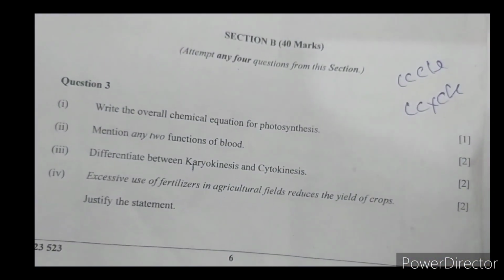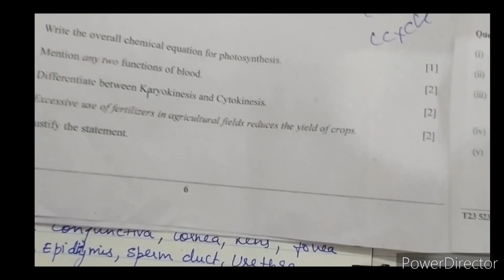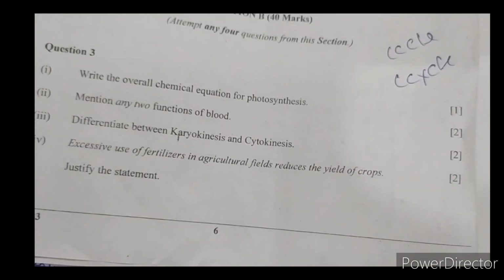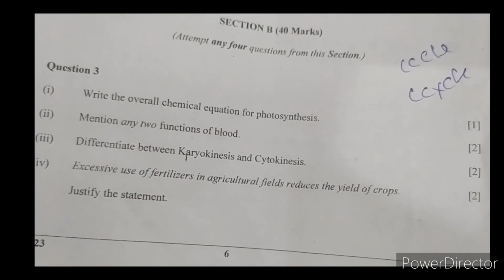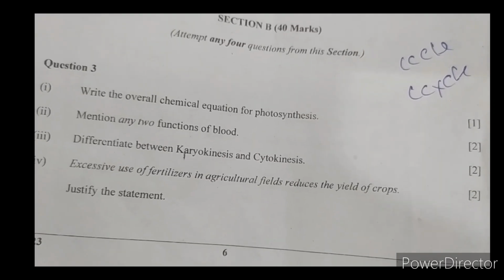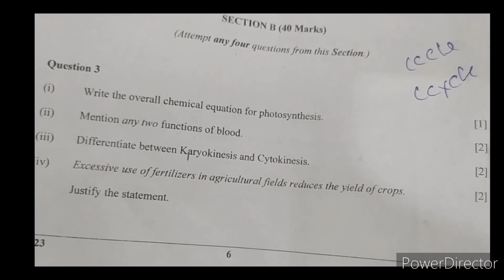Next is mention any two functions of the blood. So you can write transport of respiratory gases, that is oxygen and CO2, and transport of hormones from the source organ to the effector organ.